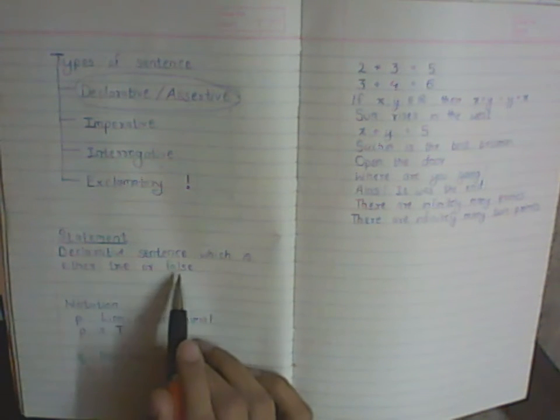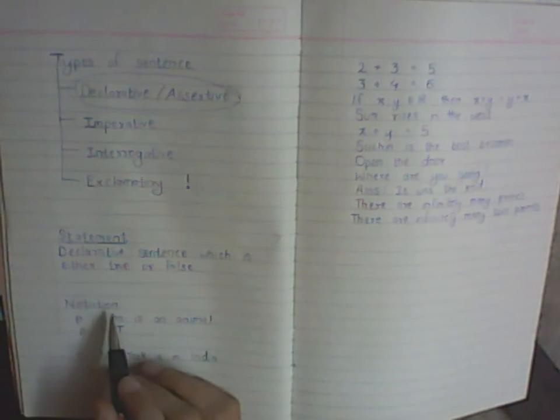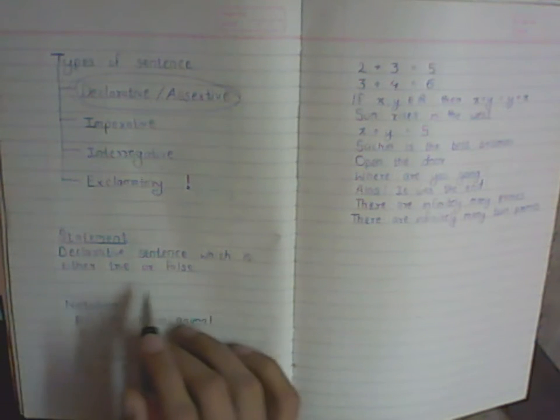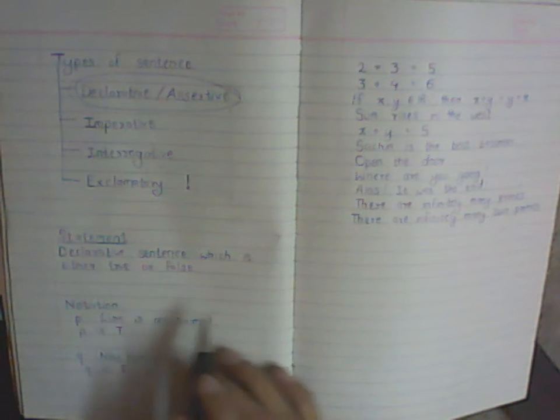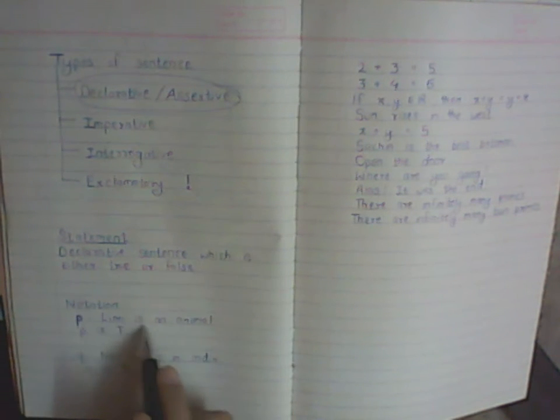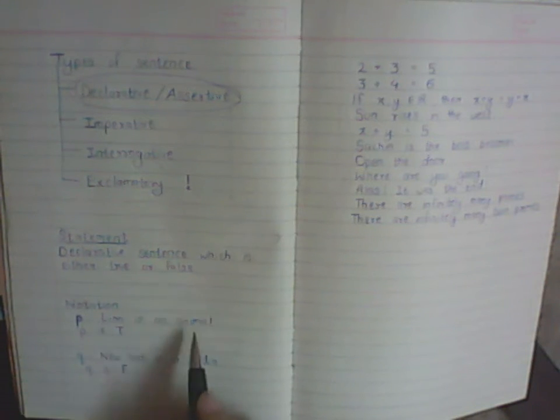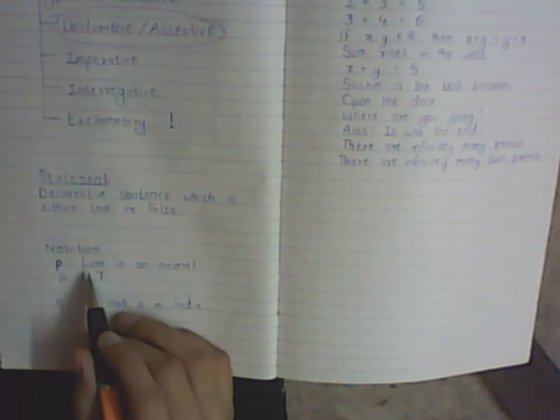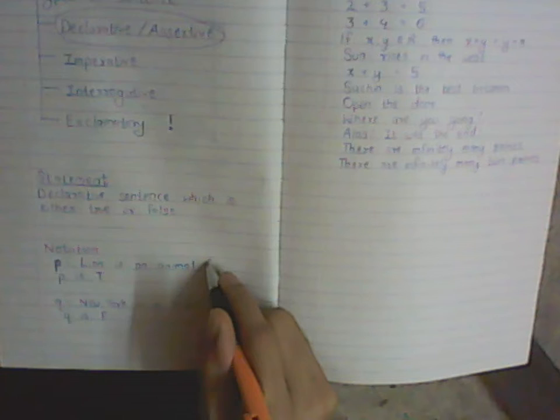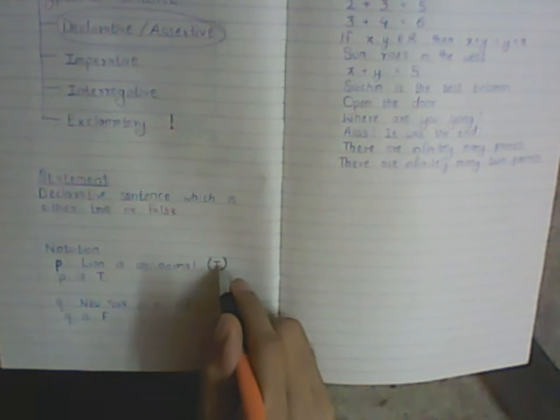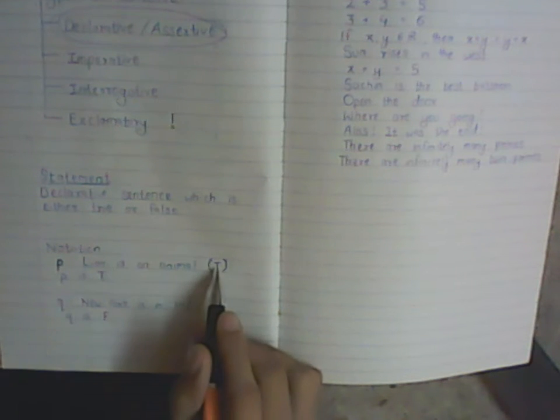So that's truth value. Next, it's just a piece of notation, because it's very cumbersome to write each and every sentence in the long way each and every time. So we introduce some notation, as in we usually denote sentences with small letters. Like here, I've denoted P, and the sentence is "Lion is an animal." It's a declarative statement, and we know that a lion is an animal, so it's a true statement. I can denote it with a T here, denoting that it's a true statement, or I can say that P is true. So these are two ways of saying that a statement is true.